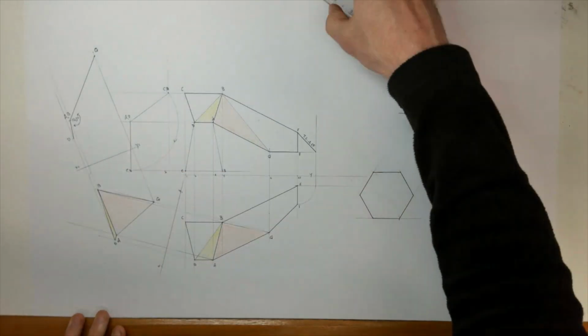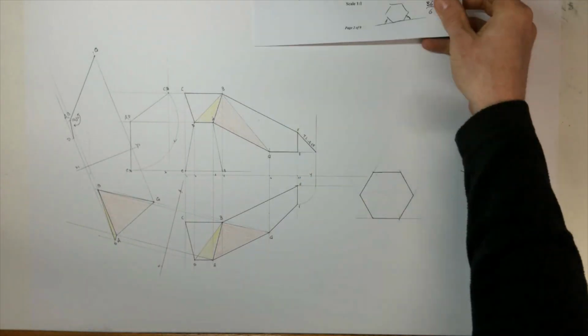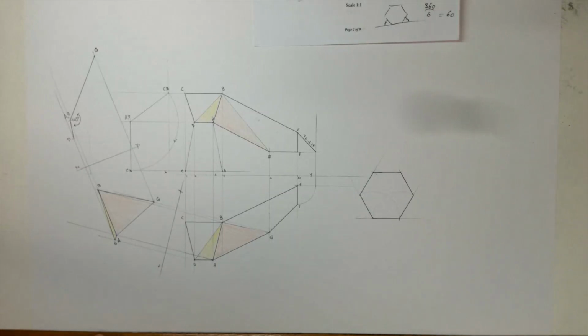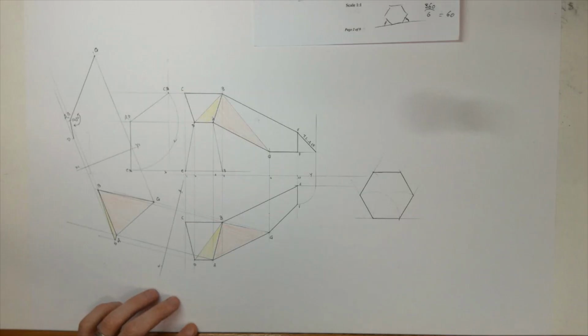Okay, so that's the 2014 Intersecting Planes question concluded there. A nice question, good balance of dihedral angles, true shapes, true lengths. So a nice question there, 2014.